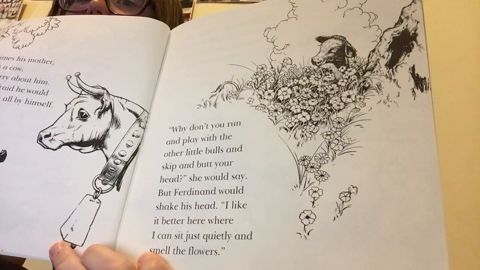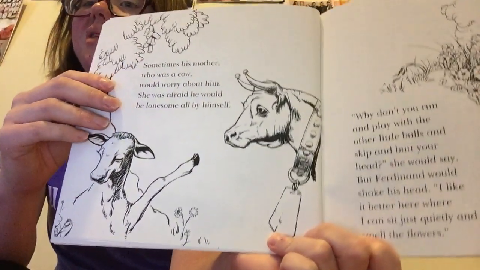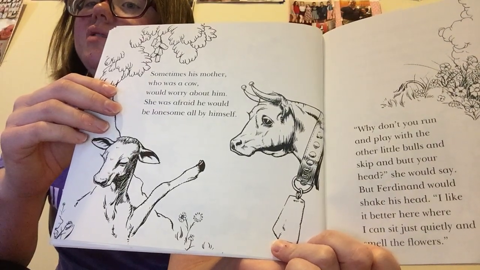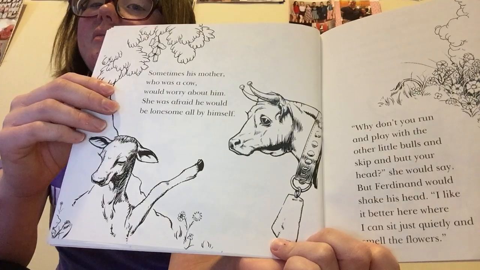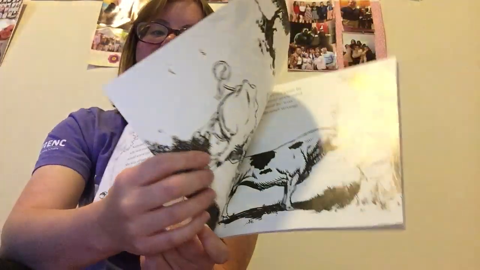So it sounds like Ferdinand's mom was upset because she was worried about Ferdinand being lonely. But do you think Ferdinand enjoys sniffing the flowers? I think so too. It doesn't sound to me like he minds being by himself.